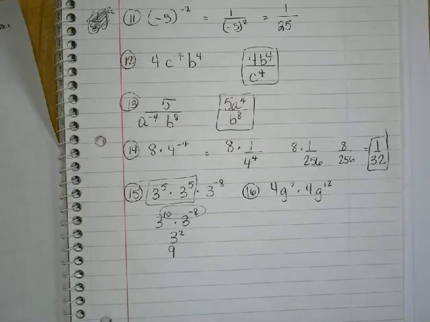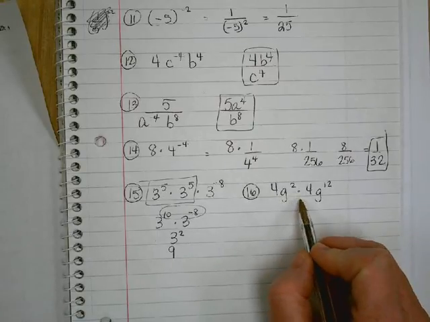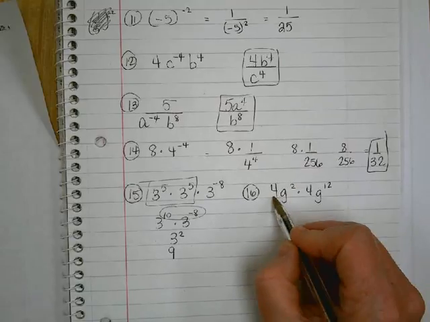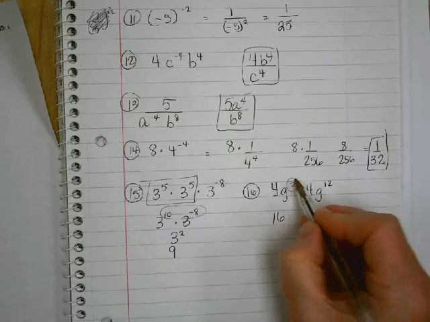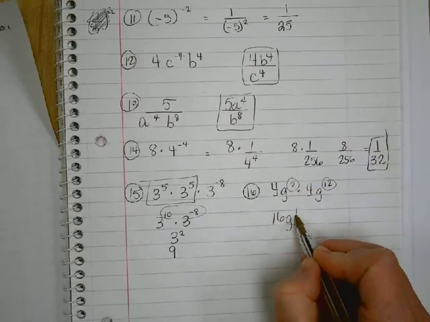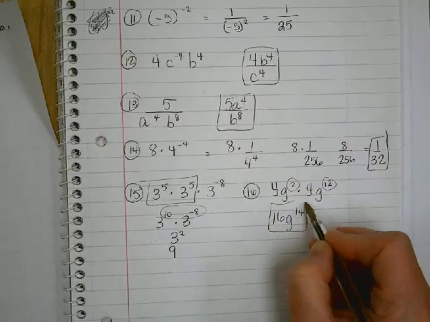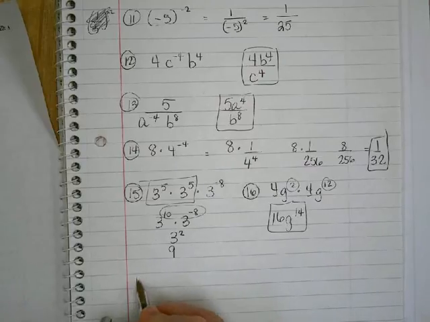Bree, help me do this one. Multiply the 4s. What does that give you? 16. What do you do with those? Add them. That's my answer for 16. 17.